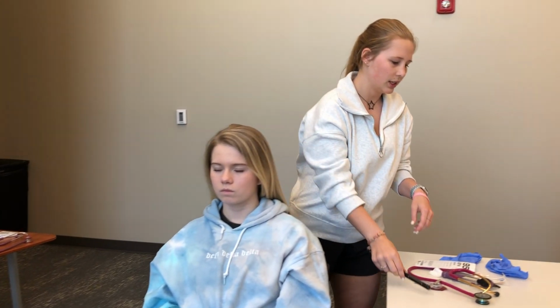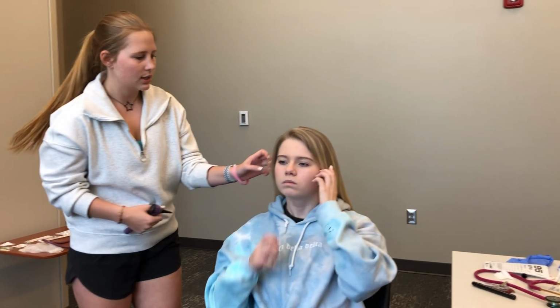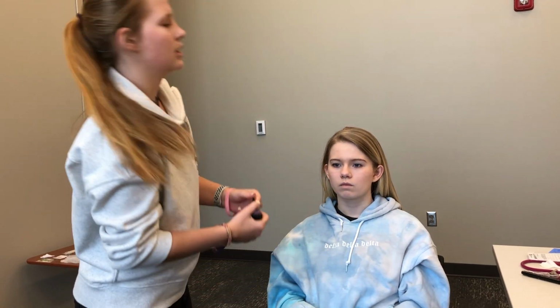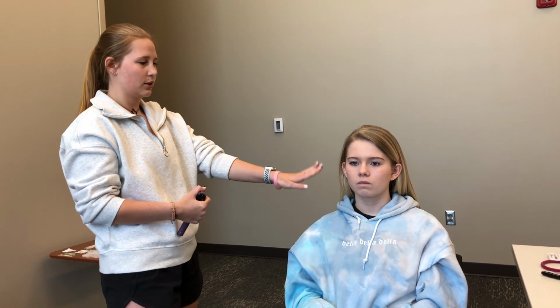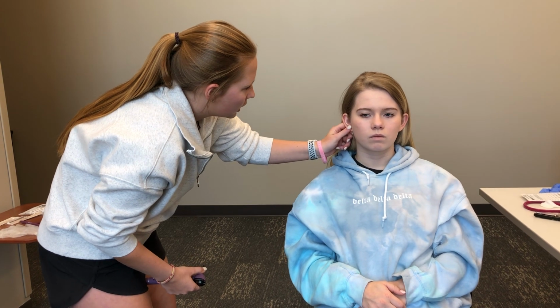I'm next going to move on to assessing the ears. I'm first going to assess the ears externally and just make sure their size is proportional to the rest of the body and that their color is the same. I would assess this bilaterally, but I'm just going to stay on this side just for the sake of this assessment. And I'm also going to palpate for any tenderness. And there doesn't appear to be any tenderness or any lesions.